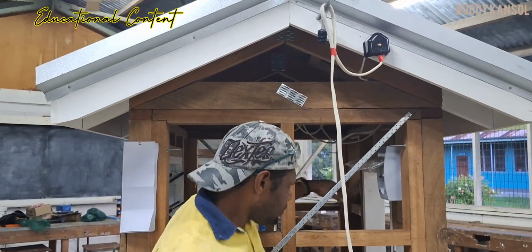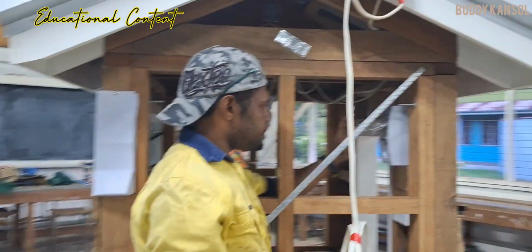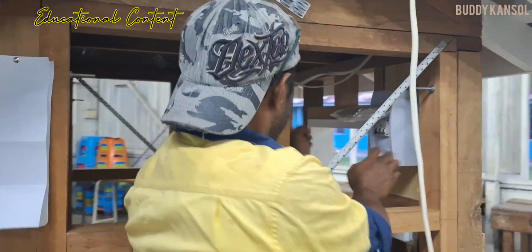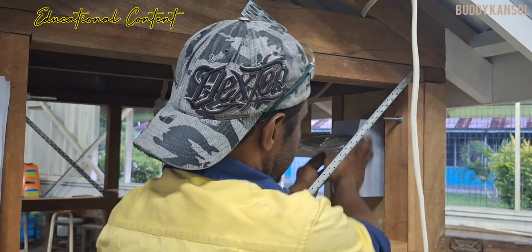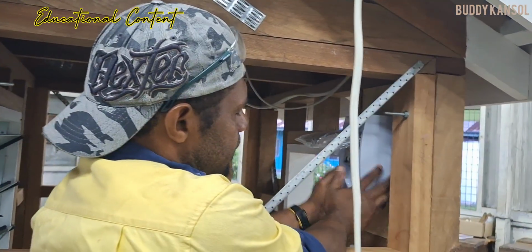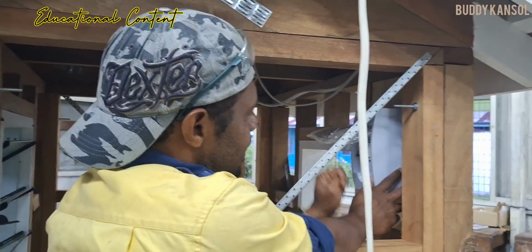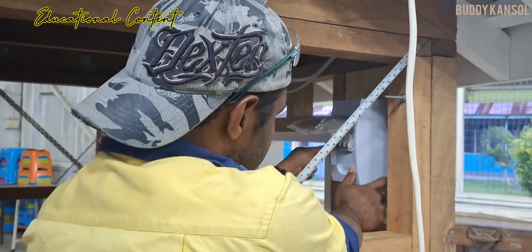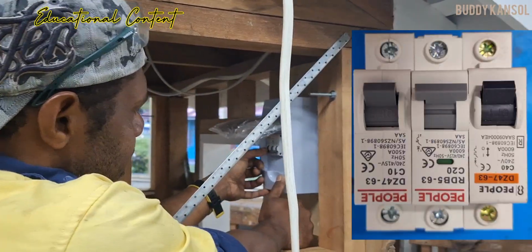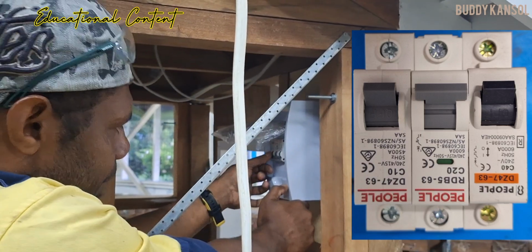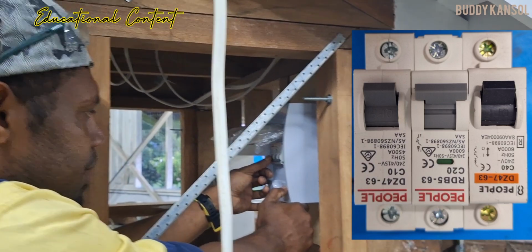Okay, and then inside the house we have the distribution board, and we have 3 circuit breakers. The first one is for the main supply from PNG Power coming in.